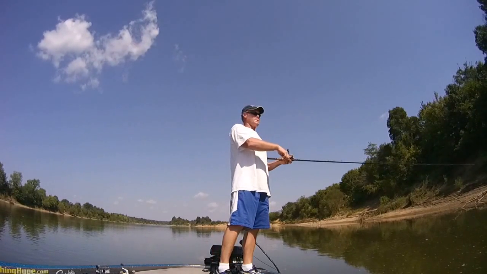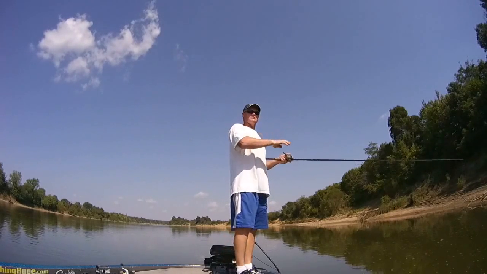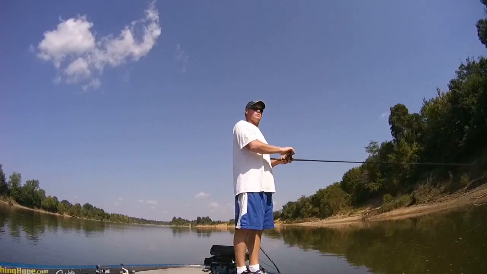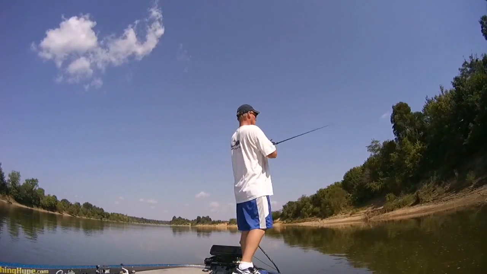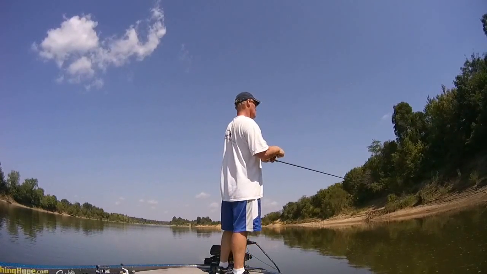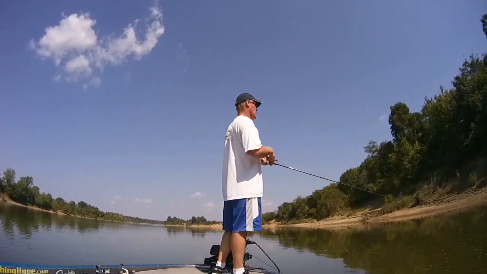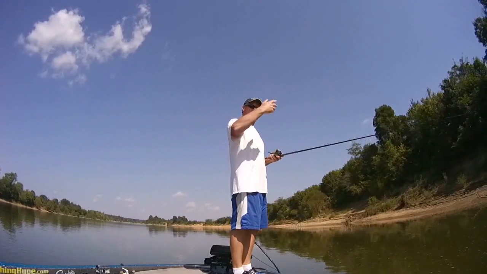And there's something also to do when you're going down, even if you're drifting with the current, especially if you got two guys in the boat. One guy can throw down current and bring it up against the current. The other guy could throw up current and bring it with.